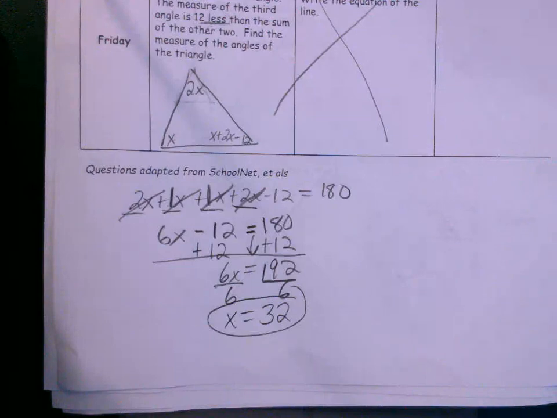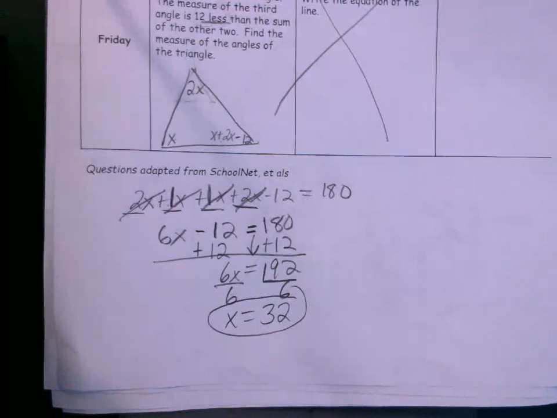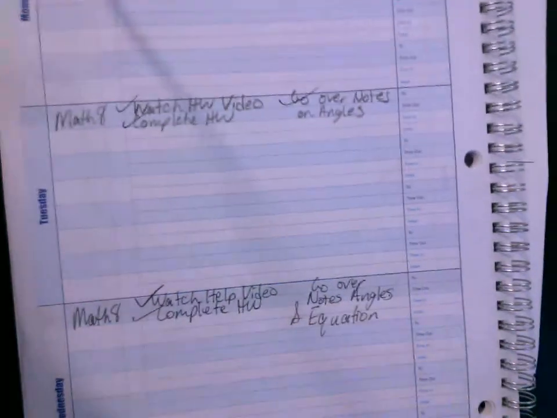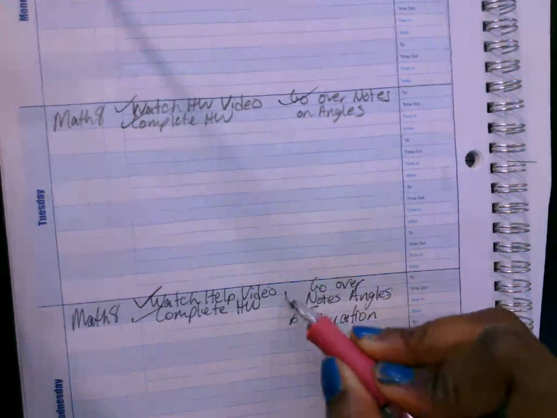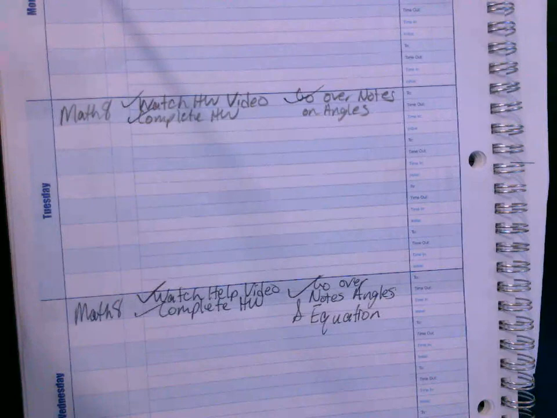All right. So let's write our homework in our planner. I left my planner on the table. All right. So we're writing our homework down. Let's check off what we did yesterday. Watch the video. If you did that, check it off. If you completed the homework, check it off. Okay. If you went over your notes on angles and equations, check it off. If you didn't do those things, don't check it off. Okay.